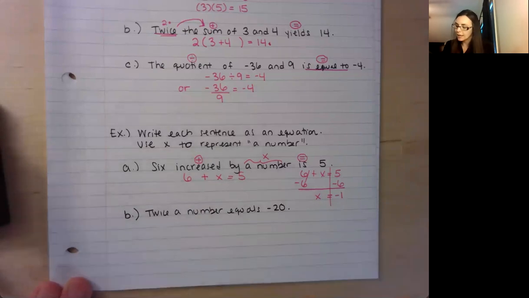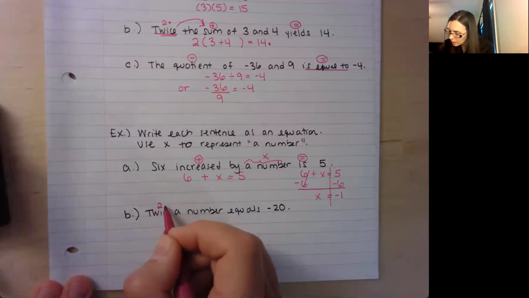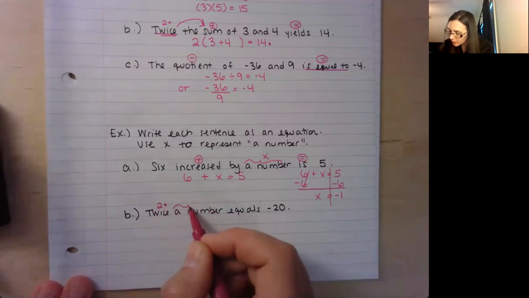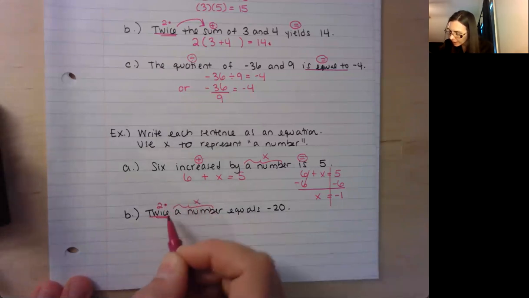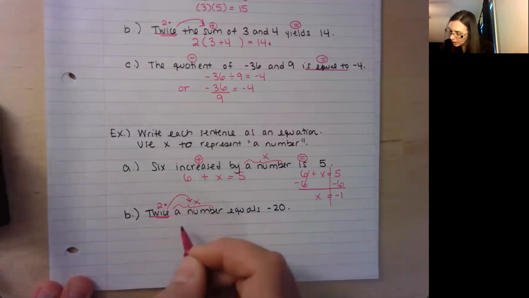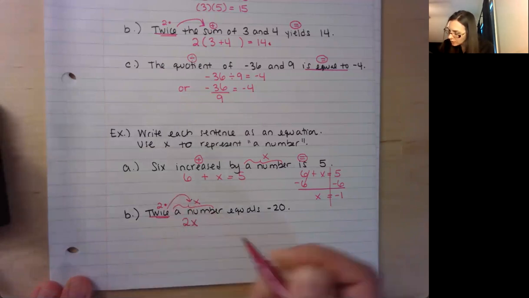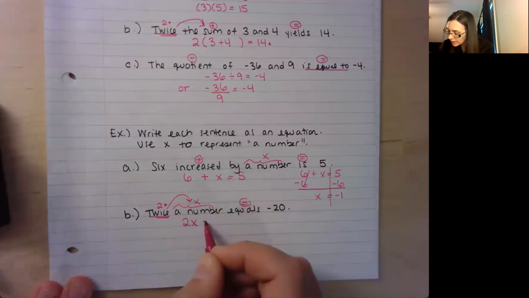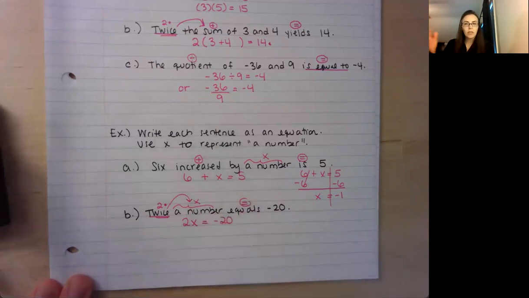So here, twice a number equals -20. So twice we know means times 2, and we're letting the number be x. So here, that word twice is referring right to the x. So this is 2x equals -20.